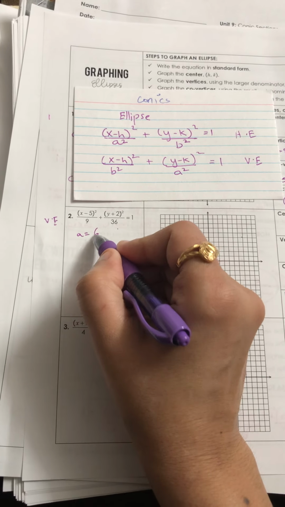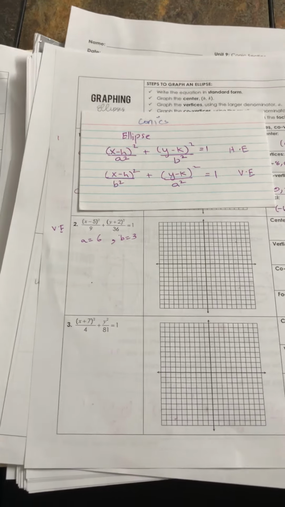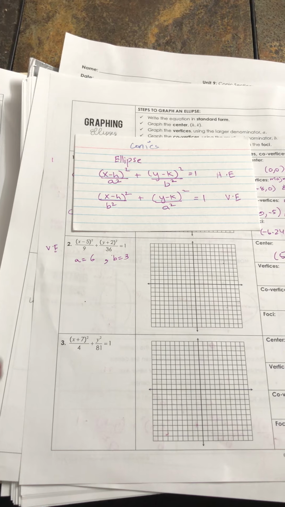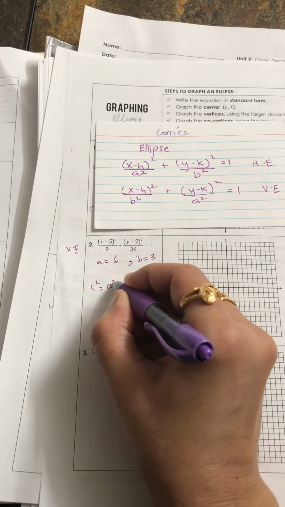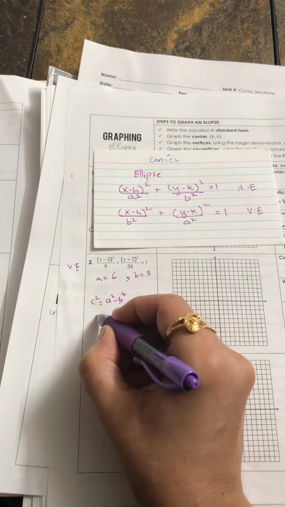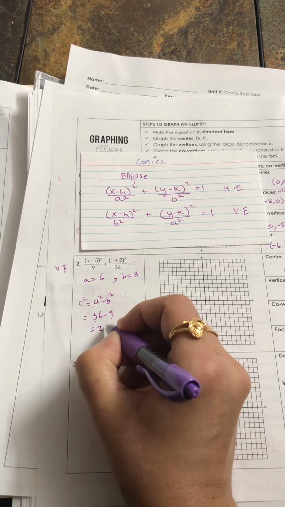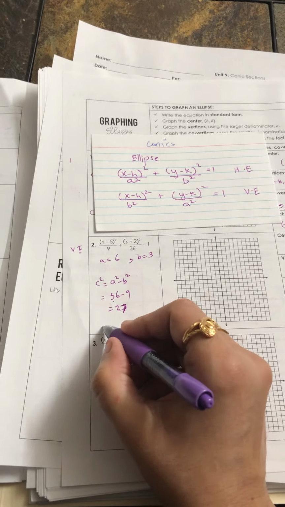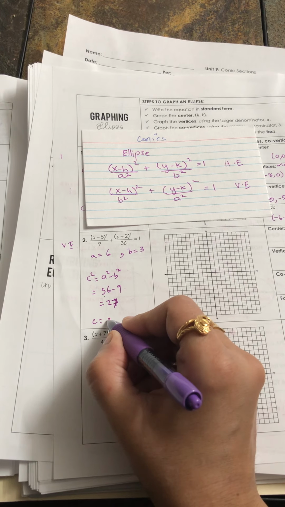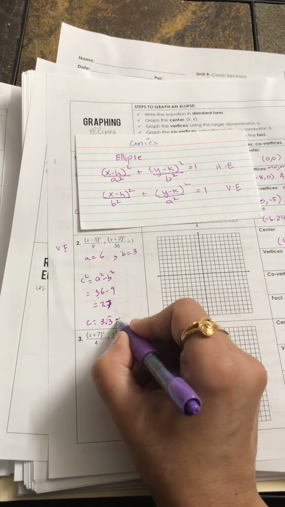So A is 6 and B is 3. Let's find C using C squared equals A squared minus B squared, which is 36 minus 9, which is 27. And C would be 3 square root 3, which is approximately 5.2.